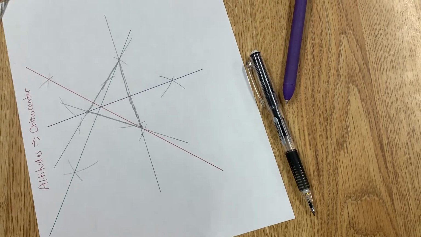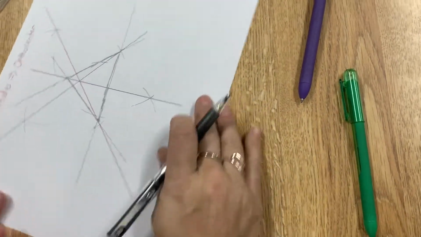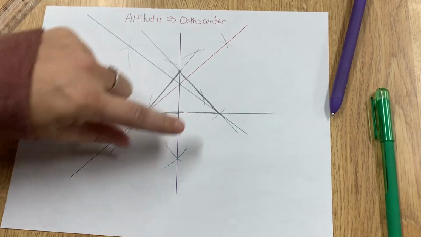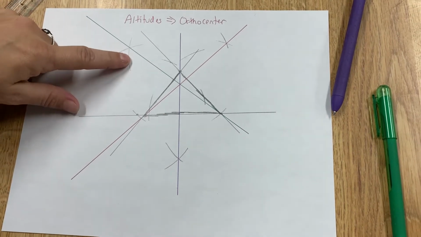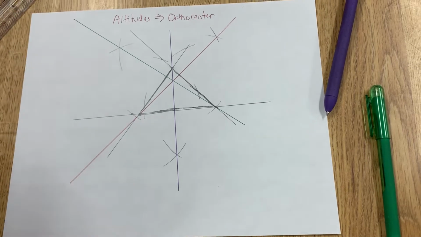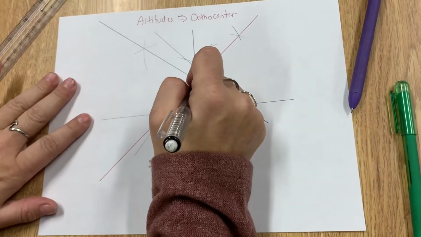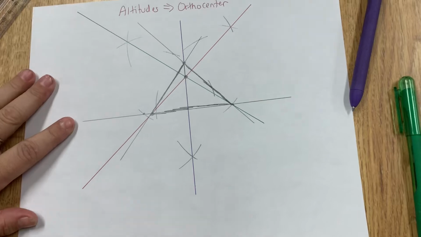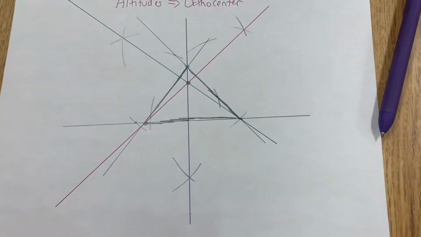Using colors may be very helpful, because now you can see the pink, the purple, and the green are all altitudes. They go through a vertex and they intersect the opposite side at a 90-degree angle. This point right here is called the orthocenter, which is the meeting point of all of the altitudes.